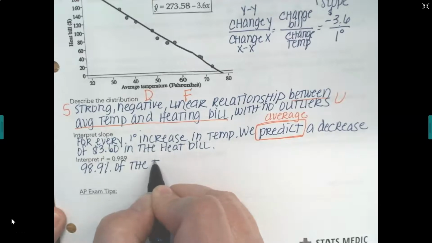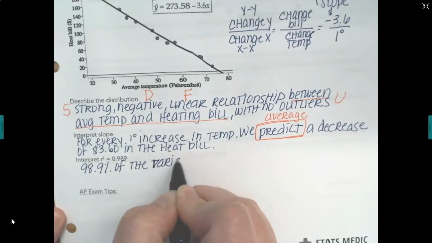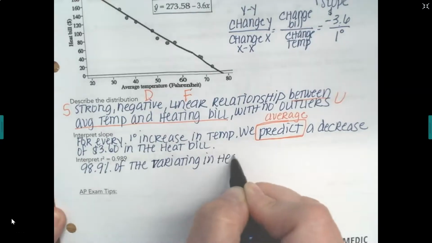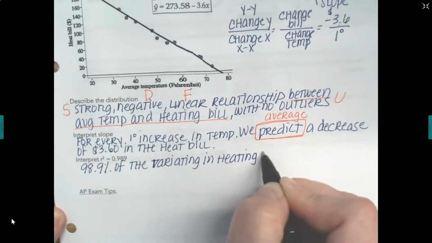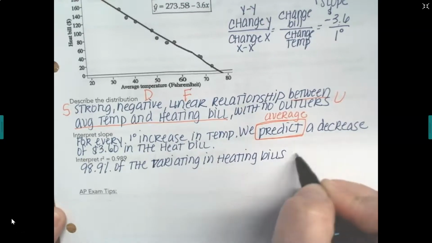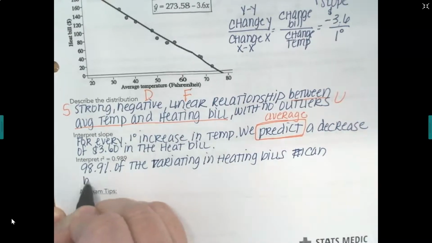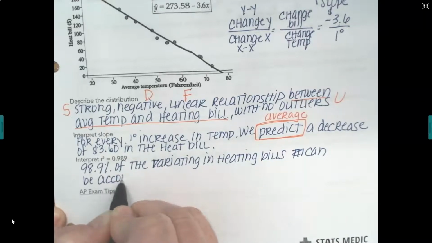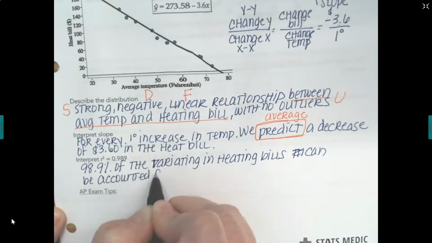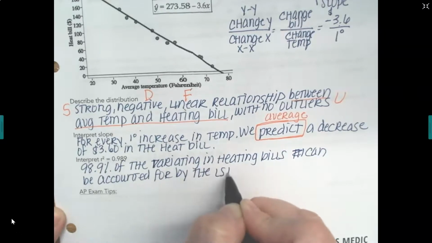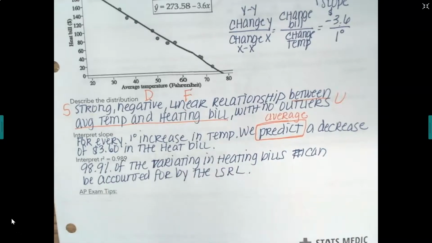So of the variation in heating bills can be accounted for by the least square regression line.